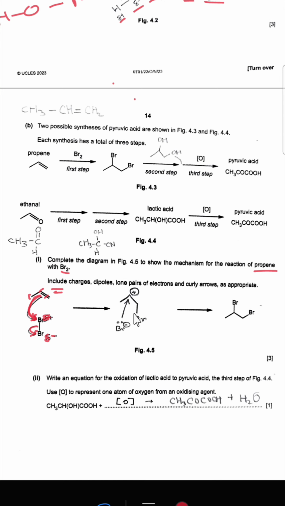And after this step, the delta positive bromine is already bonded to this carbon, forming the positive ion, and as the electrons go to the delta negative bromine, it would contain lone pairs of electrons, and it is a negative charge. So the negative charge is attached to the positive ion by a curly arrow, and this is our final product.